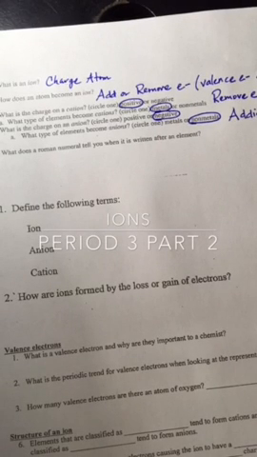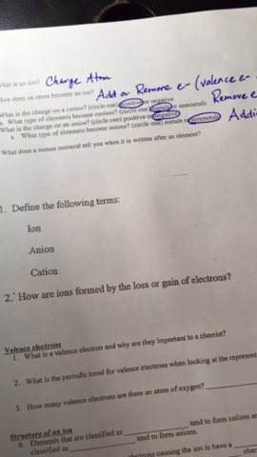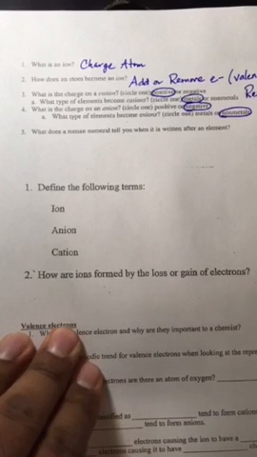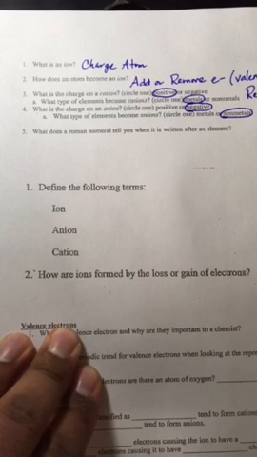What does a Roman numeral tell you when it is written after an element? Okay. Roman numerals. Anybody know what Roman numerals are? Numbers of the Romans.